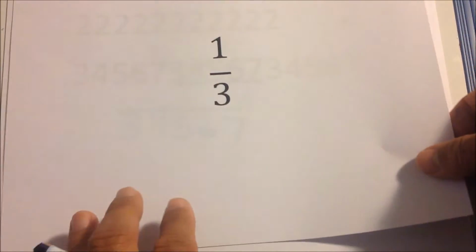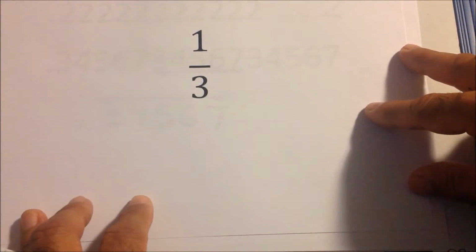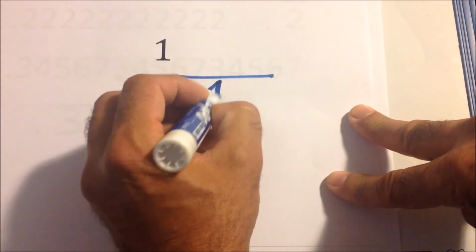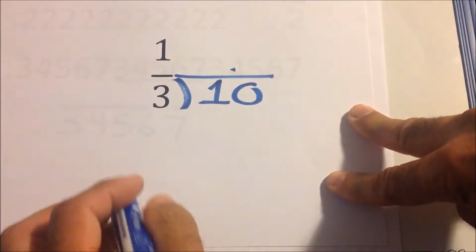So tell me what type of decimal this is. Is this a rational number? Try that by yourself. Okay, you put the 1 in the box, and 3 goes into 10.